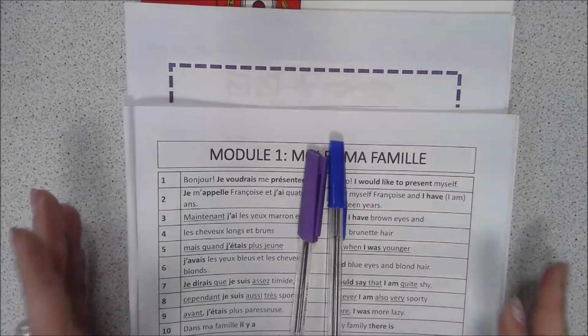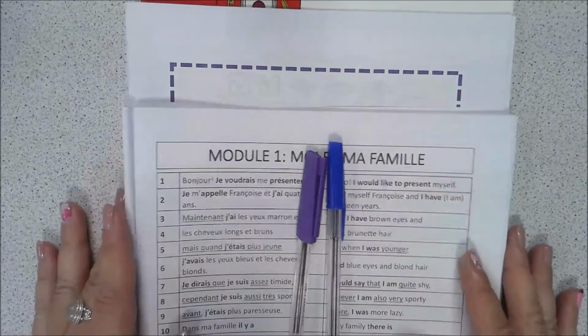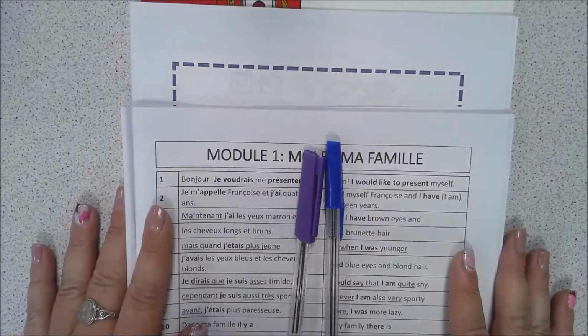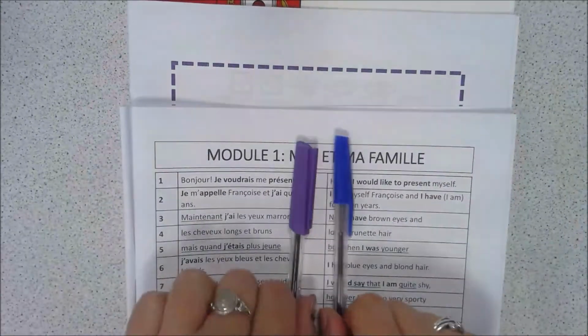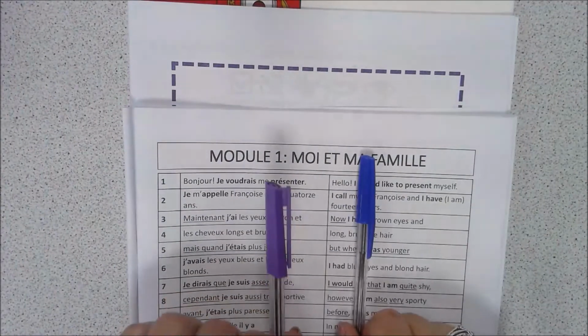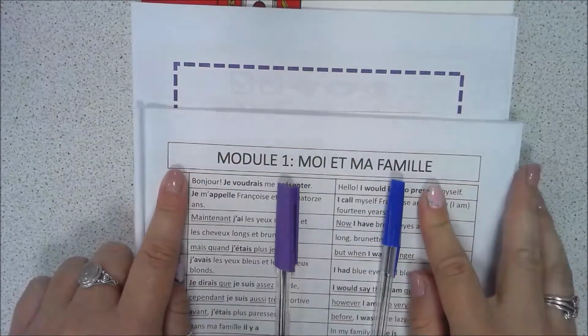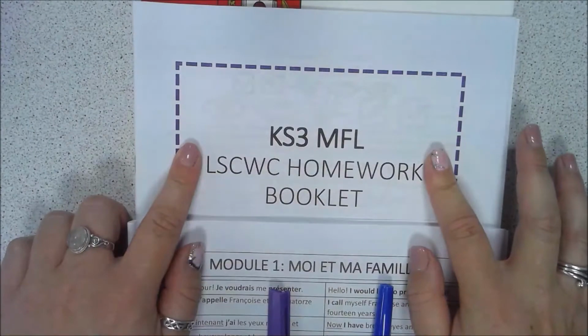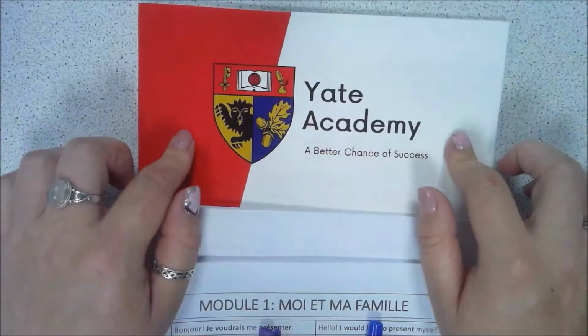Hi everyone, this is a tutorial on how to complete your Modern Foreign Languages self-quizzing homework. So the equipment that you will need to do this is a normal pen, a purple pen, your knowledge organiser, your languages homework booklet and the Yates Academy planner.